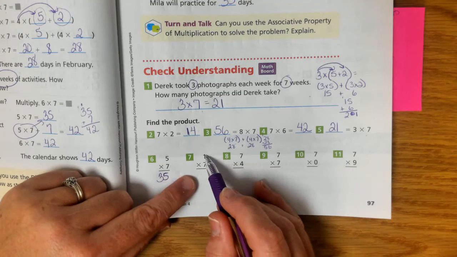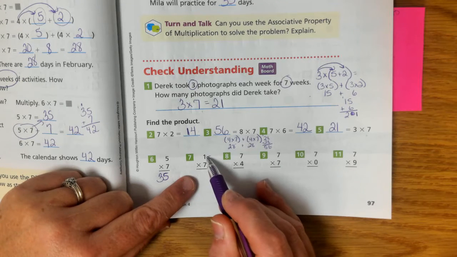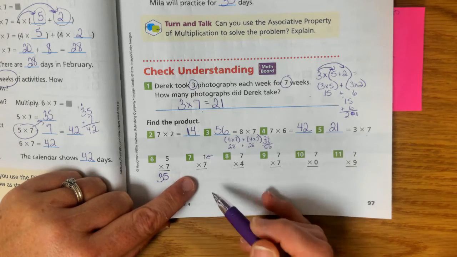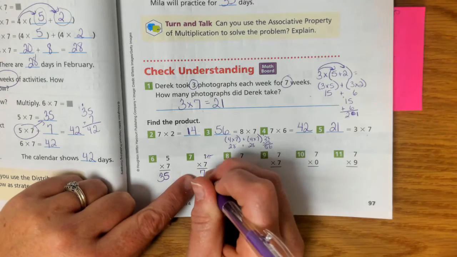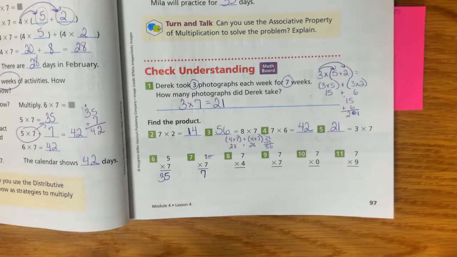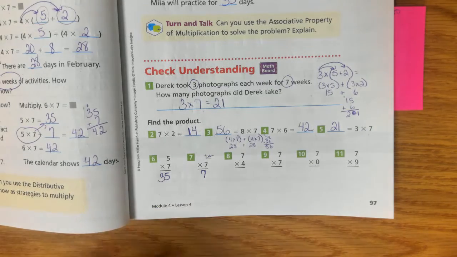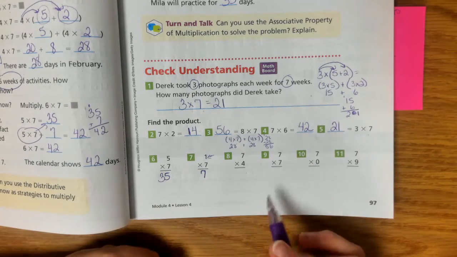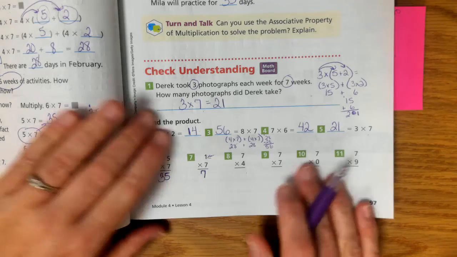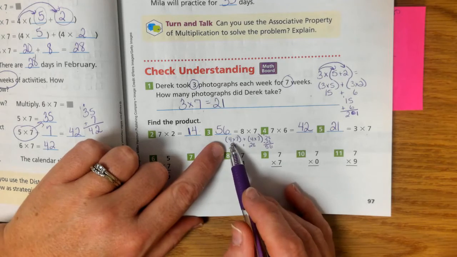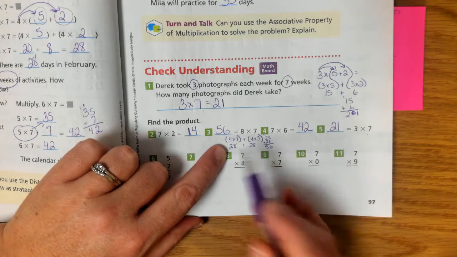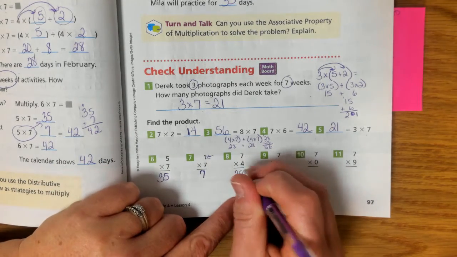Now remember, anything times 1, that's the identity property. So 1 times 7 equals 7, because I only have one 7, right? One group of 7 is 7. 7 times 4. Did we do 7 times 4 yet? Oh, we did right here when we were trying to figure out 8 times 7. 7 times 4 or 4 times 7 is 28.